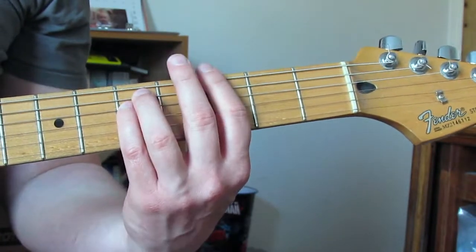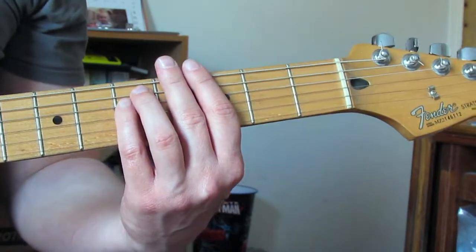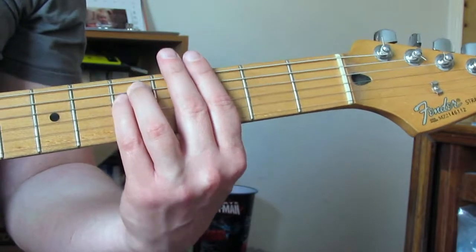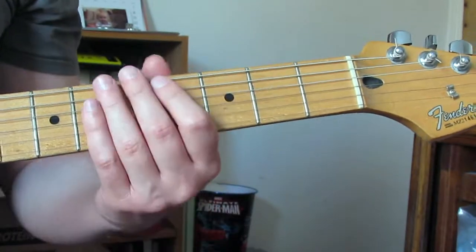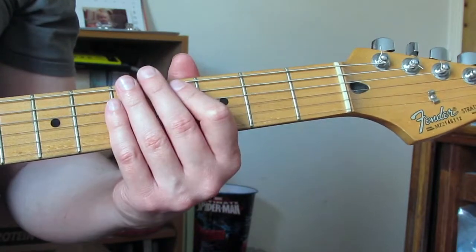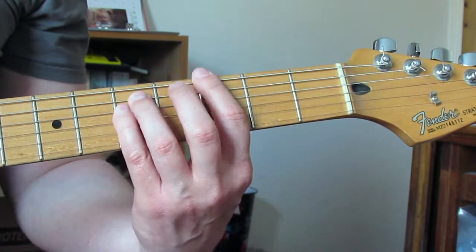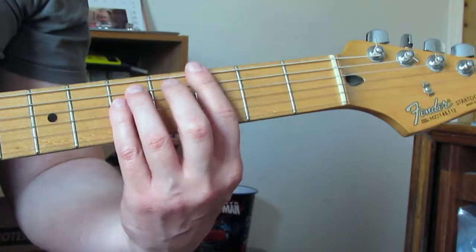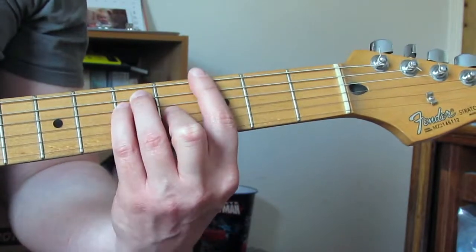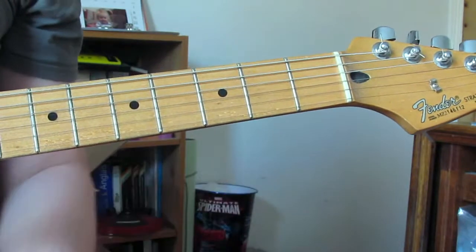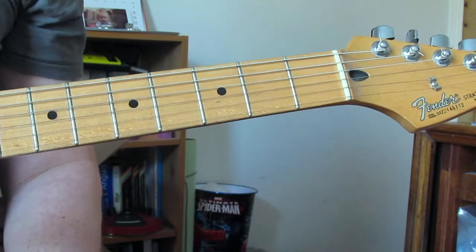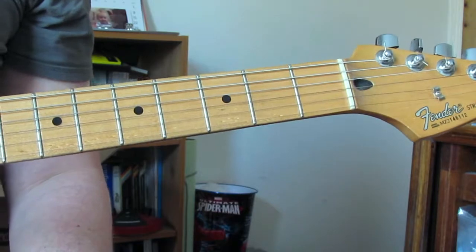If I played a power chord, it still gives me the flavour of that chord. But obviously you can hear it's a different sound, but that's just something you can try if you can't do bar chords. Also, it's a great practice for bar chords, that shape, because it's very, very similar. There's my power chord, there's my bar chord. Hardly any difference. So really useful chord, really common chord, very simple to play.